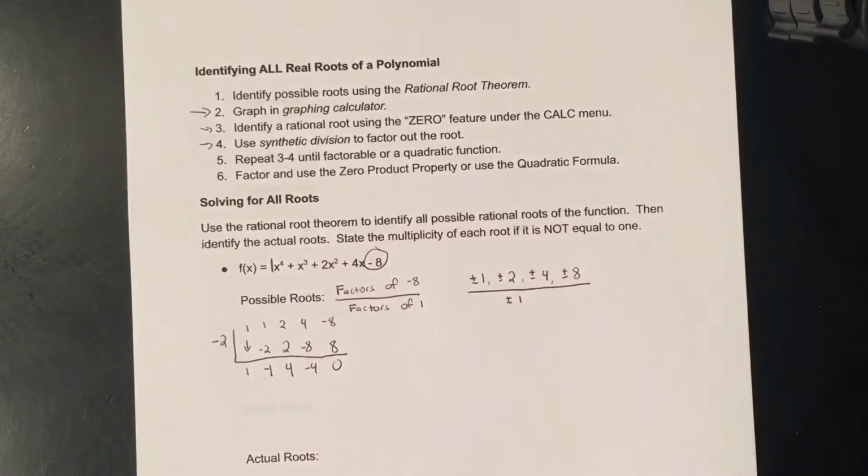Add this together, we get 0. Meaning our remainder is 0. And that makes sense. Our remainder should be 0. -2 is a factor of the function. When something's a factor, it divides in evenly.